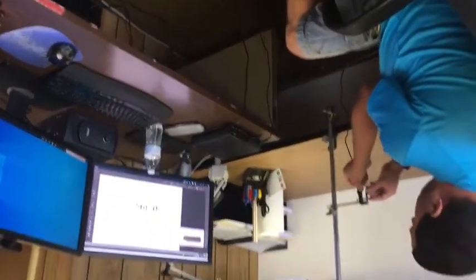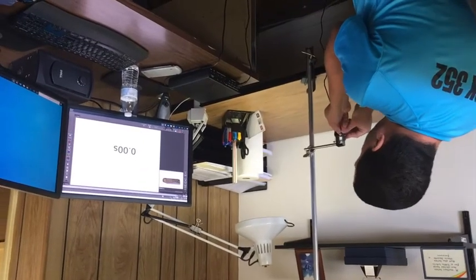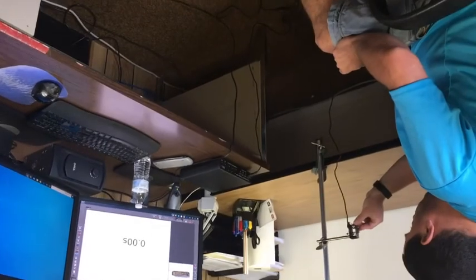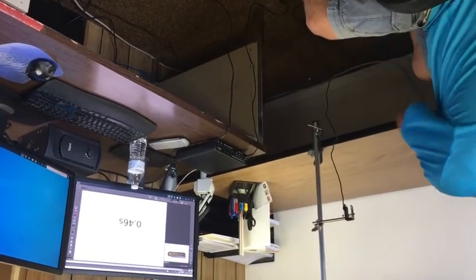When I load the steel ball in, this should go to 0, which it did. And let's see if I hit the foot switch. I do. 0.46.